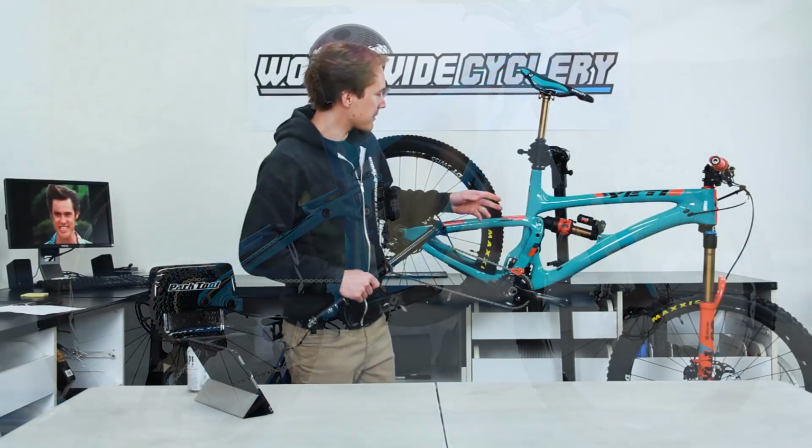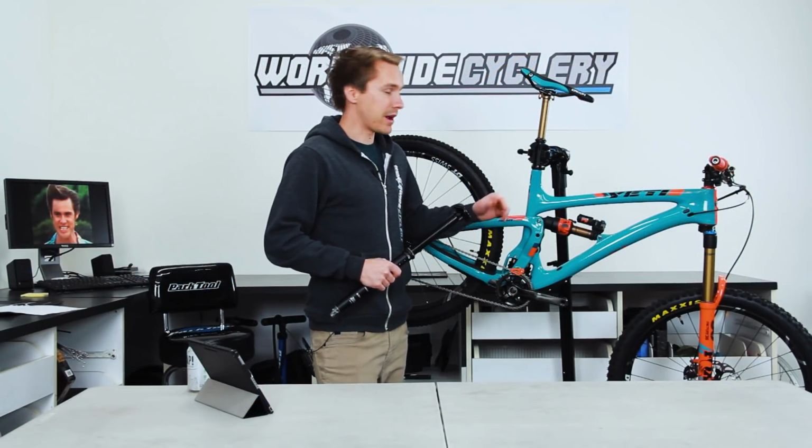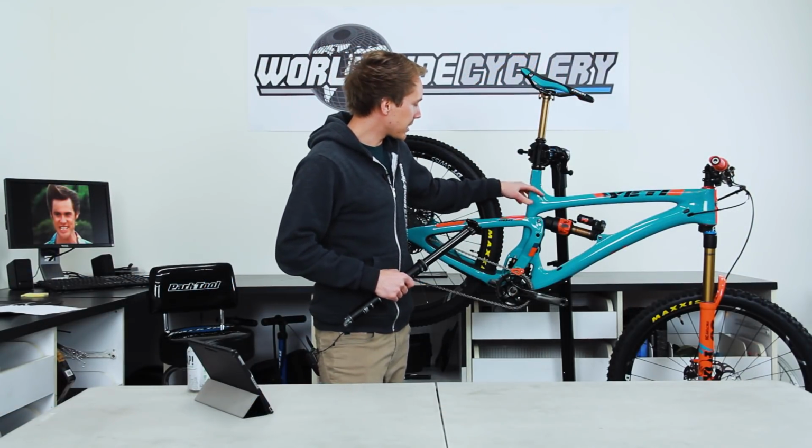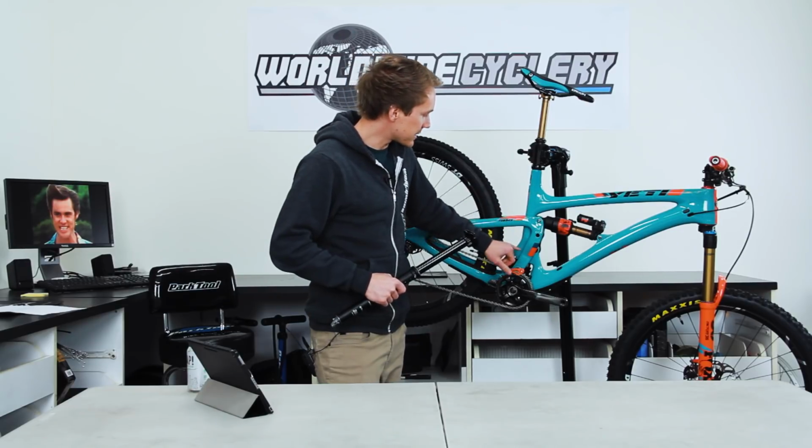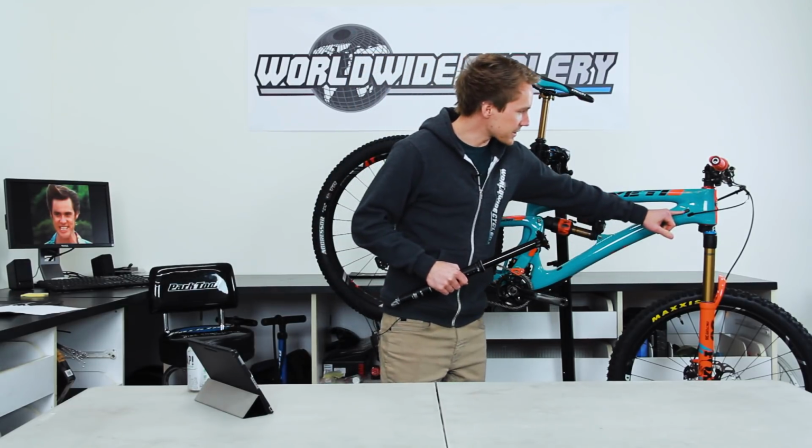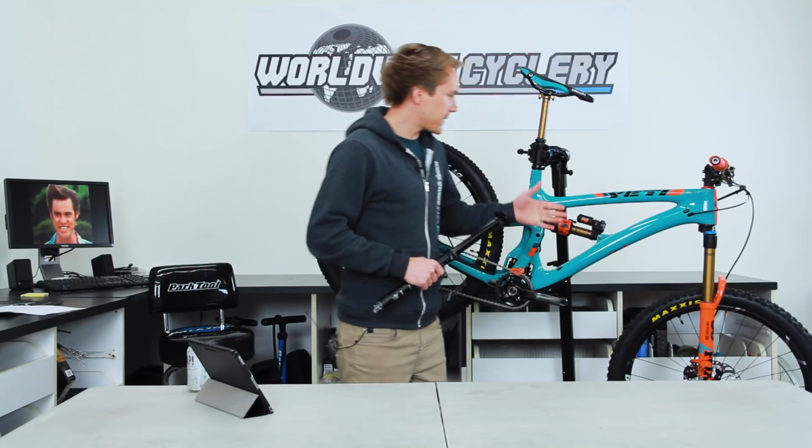So you can see on this bike right here, Yeti's got an internally routed cable. So you don't see any cable coming up because the actual cable for this post is internal, runs in here, and actually comes out right there. So that's an internal one.